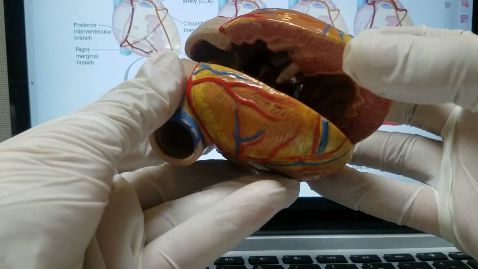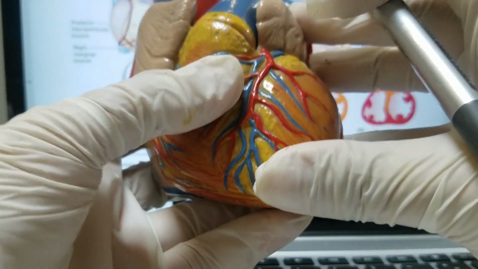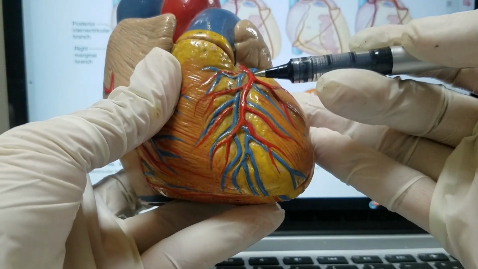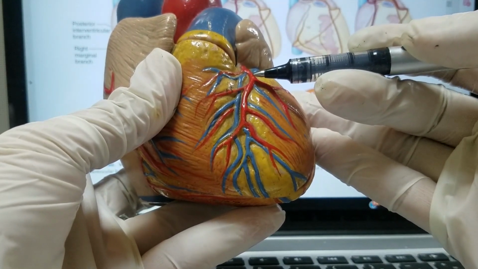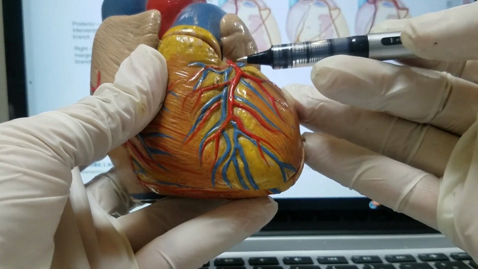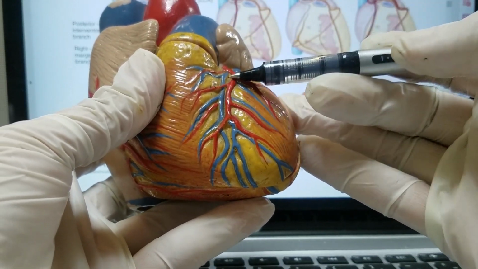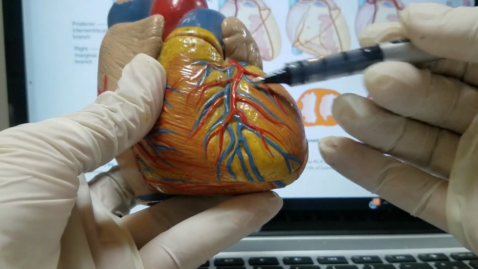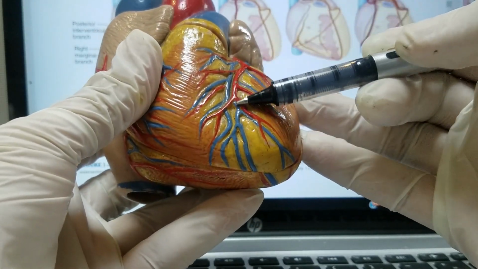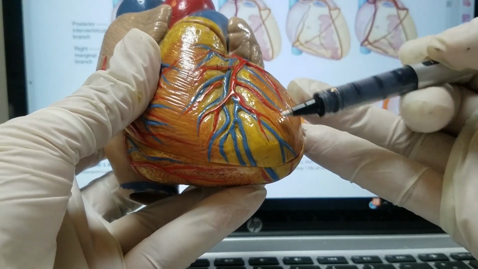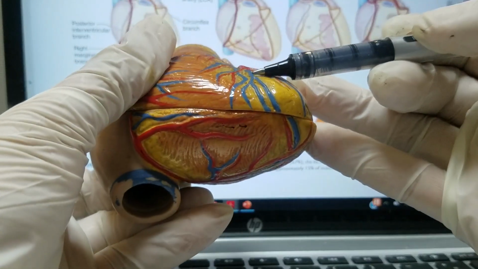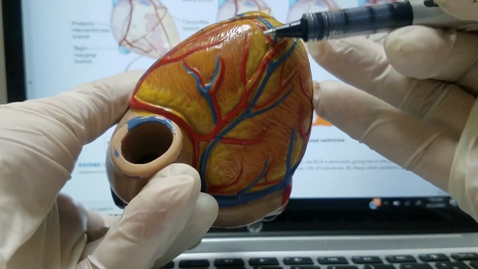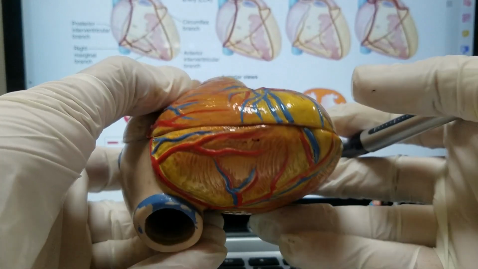The anterior interventricular branch descends onto the anterior interventricular septum. This branch is also called the left anterior descending artery by the clinicians. As it moves in the anterior interventricular groove, it provides branches to the right and the left ventricle. It goes towards the apex of the heart, supplying the apex of the heart, and can move towards the inferior side and anastomose with the posterior interventricular branch of the right coronary artery.